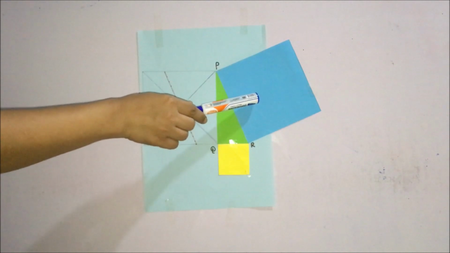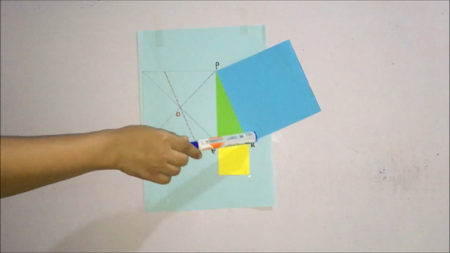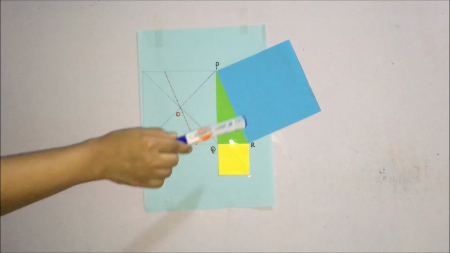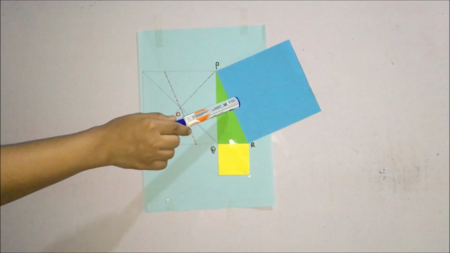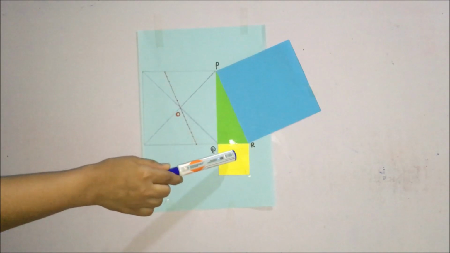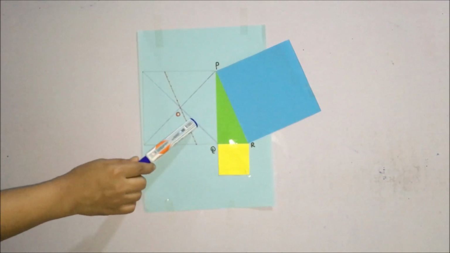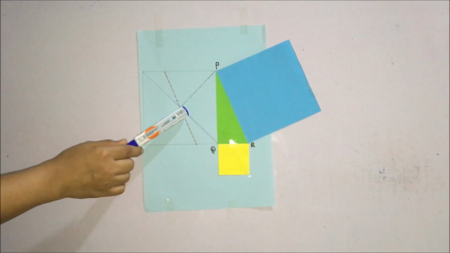Then this blue color one is on the hypotenuse. From the next two squares, not the square on the hypotenuse, select the largest one.